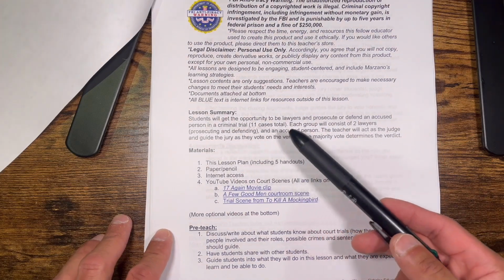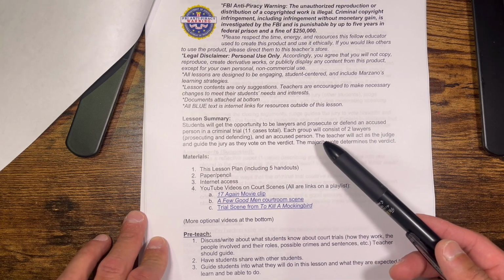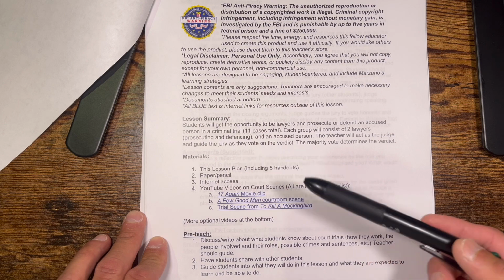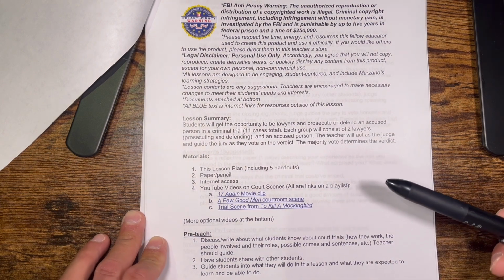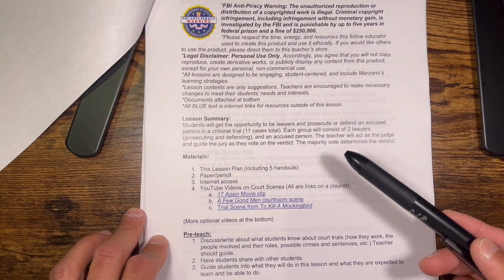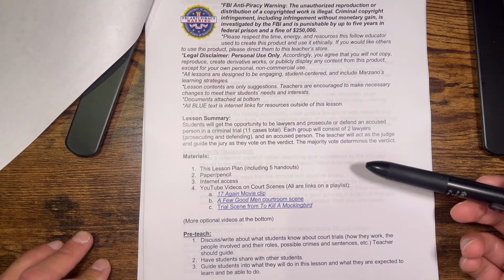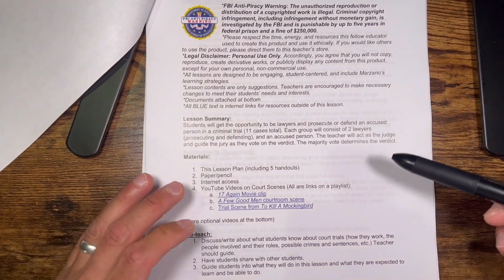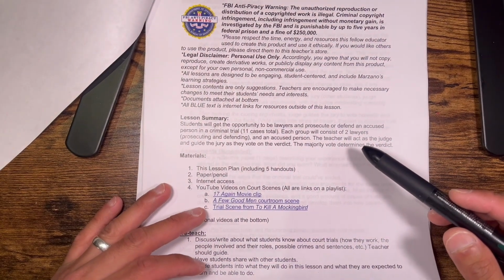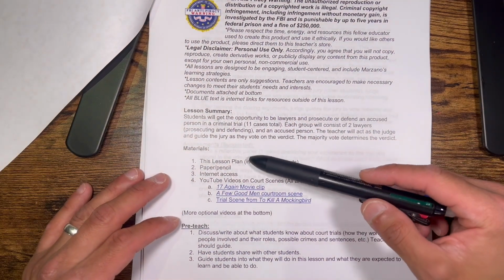Lesson summary: students will get the opportunity to be lawyers and prosecute or defend an accused person in a criminal trial, and there's 11 cases total. Each group will consist of 2 lawyers prosecuting and defending and an accused person. The teacher will act as a judge and guide the jury as they vote on the verdict. The majority vote determines the verdict. So it's not exactly like real criminal trials, but it's meant to make it as efficient and as effective for the classroom.